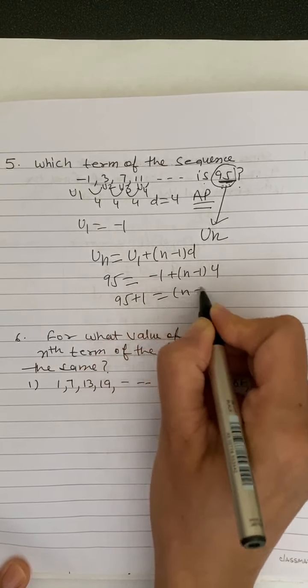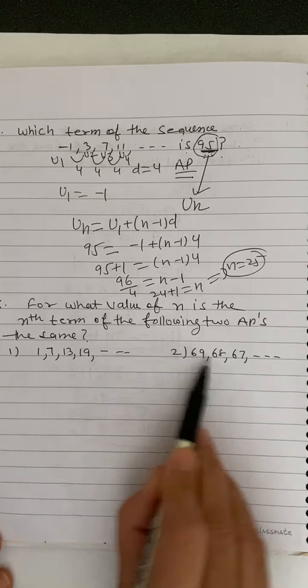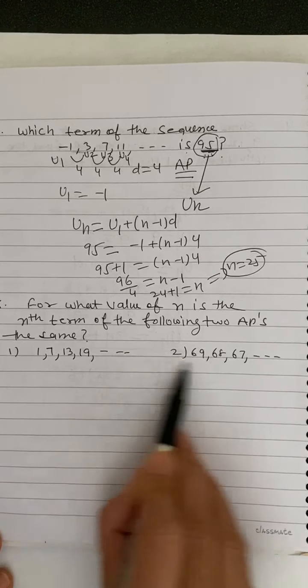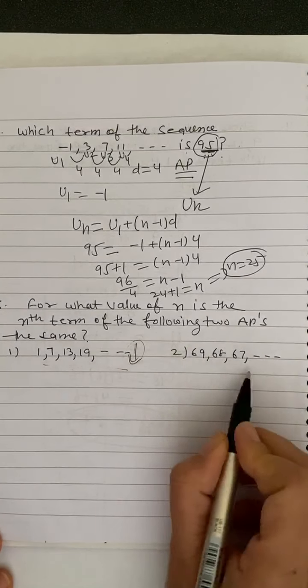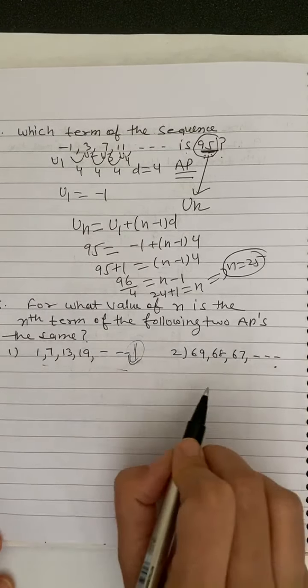Okay, the next question is, for what value of n is the nth term of the following two arithmetic progressions the same. So you need to find, do we have any value of n for which the term value will be the same for those two. So maybe it's like, somewhere here. So 25th term, maybe the 25th term of this sequence is the same as the 25th term of this sequence. And we need to find out if it's possible to have that in this case. And if it is, for what value of n this is true.